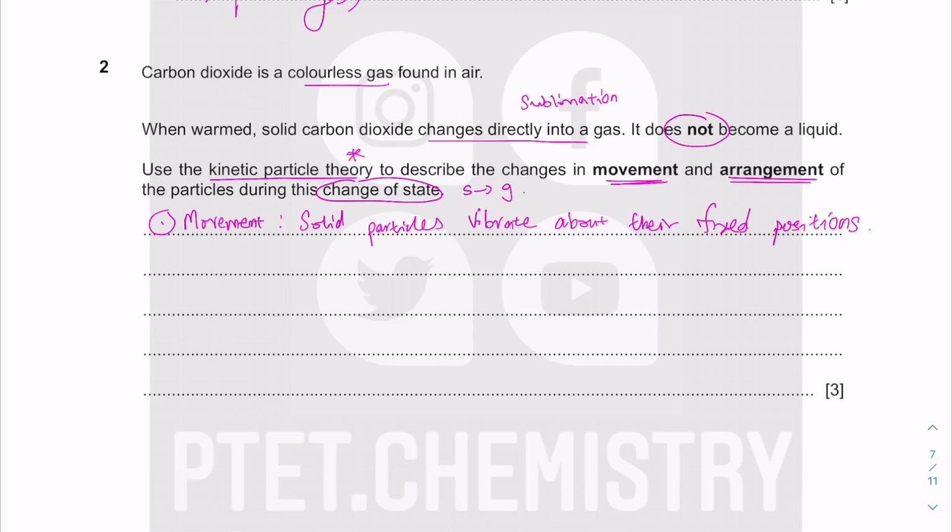As it turns into gas, then the gas particles can move randomly. In your notes, you can talk about move randomly or move freely, but randomly is probably a better word, at high speed. Basically they move randomly at very high speed, unlike the solid, which only vibrates, not at very high speed. Maybe I can change color to make you see the contrast with the next point.